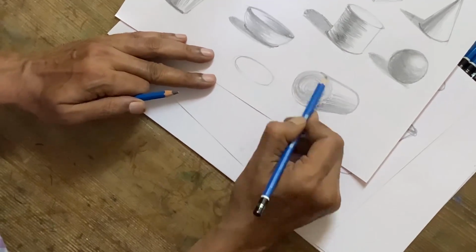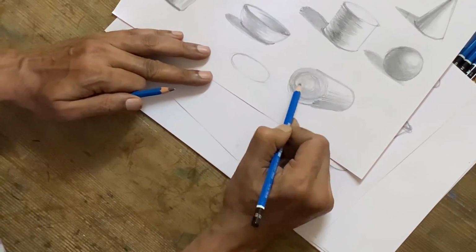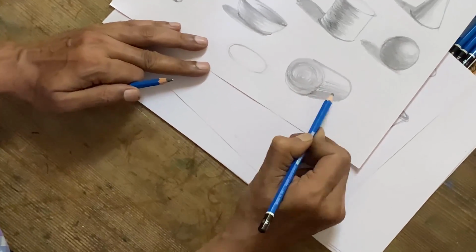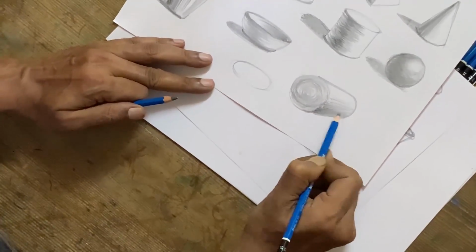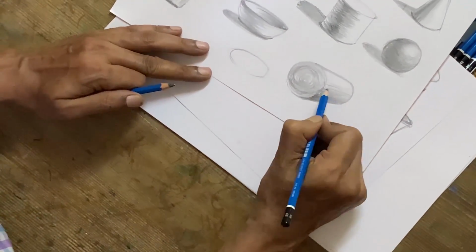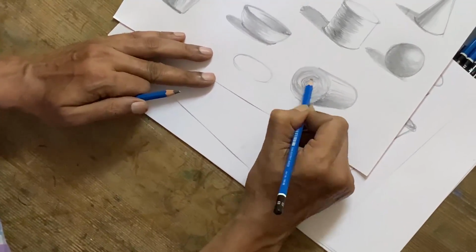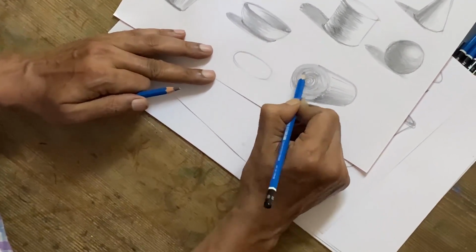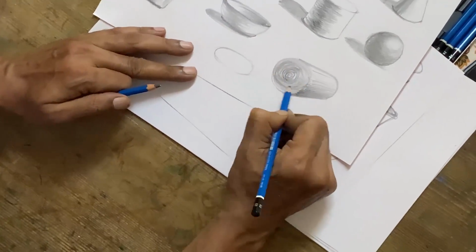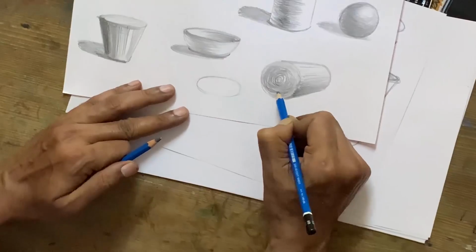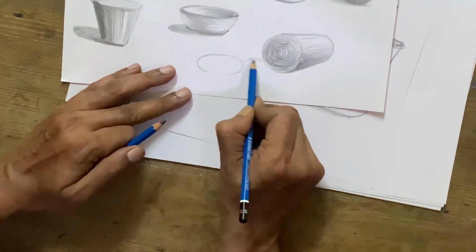I have discussed before about these different kinds of lines and all that. So you can see those lines are helping us so much to do all these kinds of different textures, tones, and showing the volume of that object.